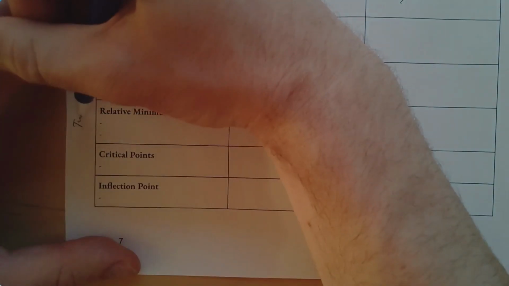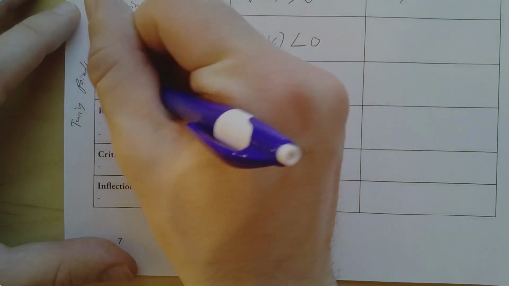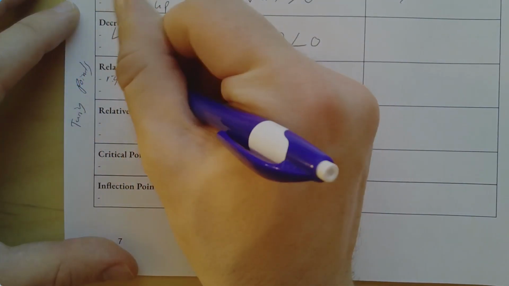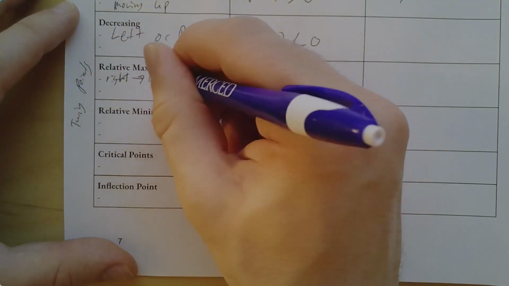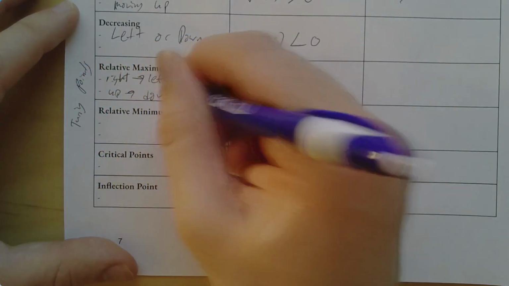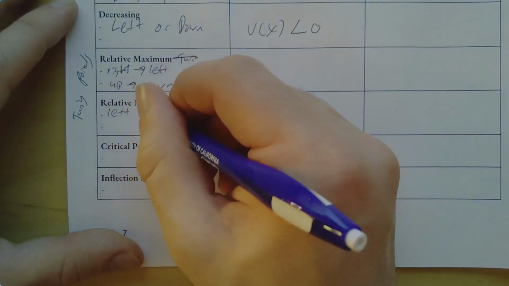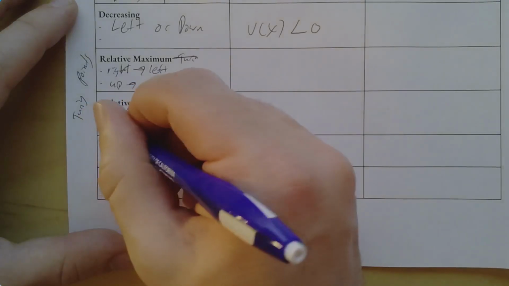Both of these are turning points, meaning they're turning around these points. So maximum is right to left, or up to down. Minimum would be the opposite, right? Left to right, or down to up.